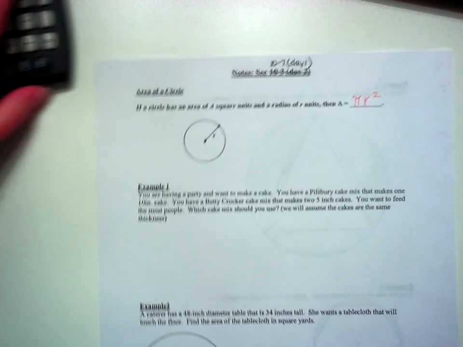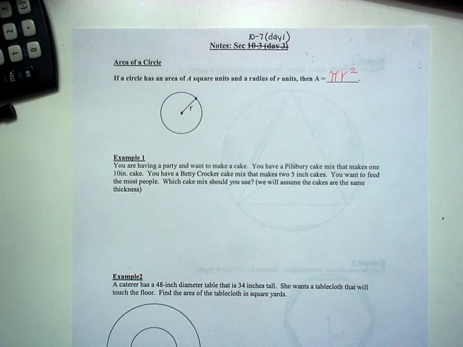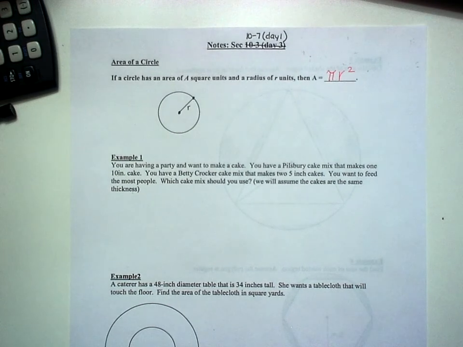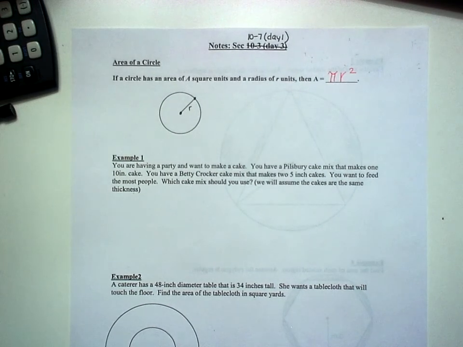Okay, so here's our first example. If you are having a party and you want to make a cake, you have a Pillsbury cake mix that makes one 10-inch cake, and you have a Betty Crocker cake mix that makes two 5-inch cakes. You want to feed the most people. Which cake mix should you use? And we're going to assume that the cakes are the same thickness. Okay, so you kind of have two choices here on how to solve this problem. You can find the area of one 10-inch cake, and then you can find the area of two 5-inch cakes and see which one is more. Or you can simply draw a picture, and that's what I'm going to do.